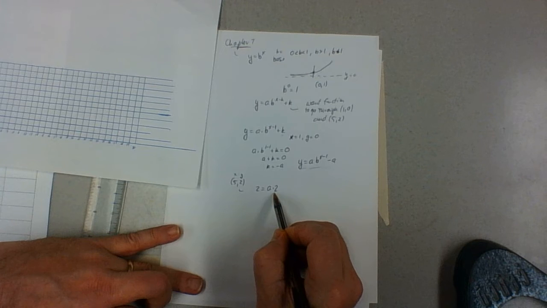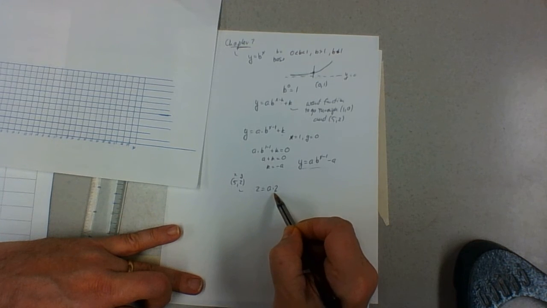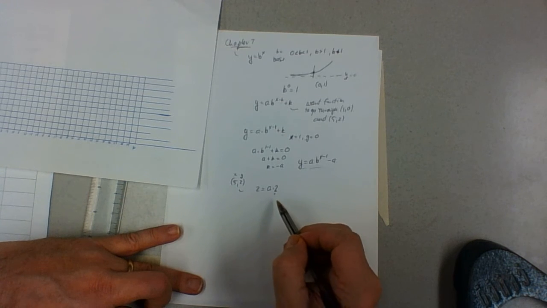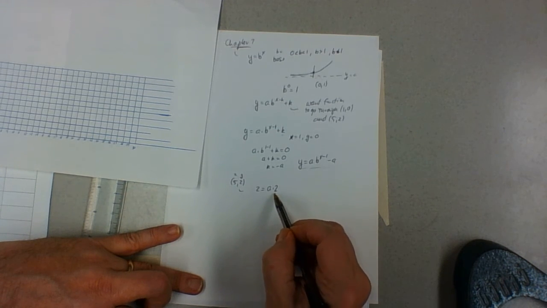So I'm picking b equals 2 as my base number. You can pick any base that you want when you're using an exponential function, and so a clever choice of the base might actually make fitting from point to point a little bit easier, but I'm using base 2.